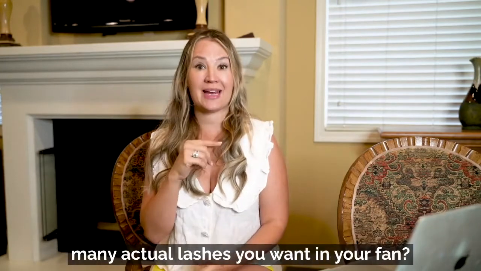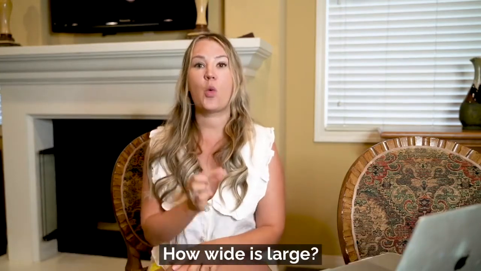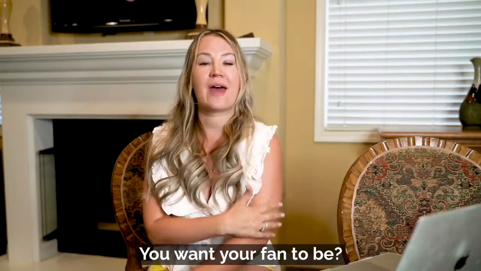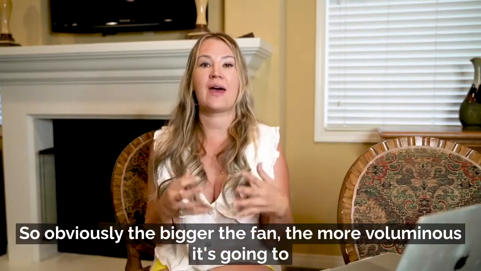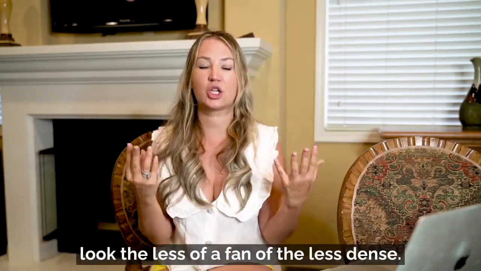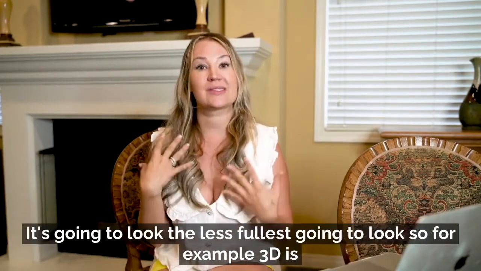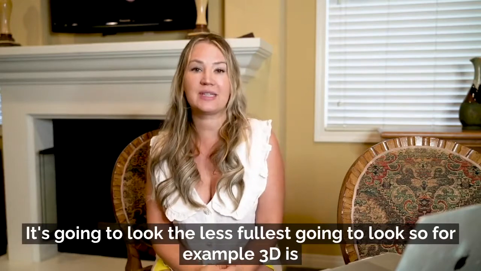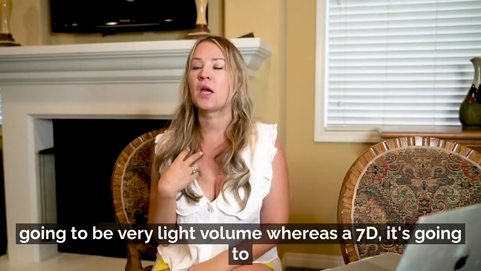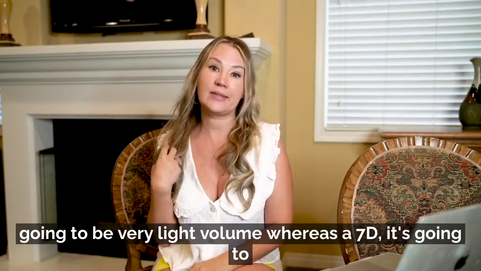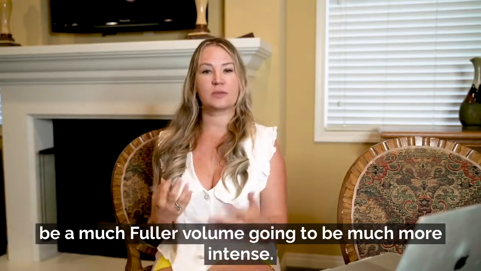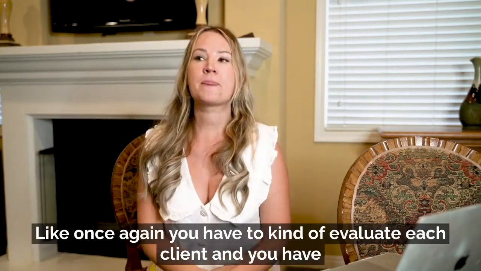You have a lot of variation in how many actual lashes you want in your fan, and how wide and large you want your fan to be. Obviously, the bigger the fan, the more voluminous it's going to look. The smaller the fan, the less dense and less full it's going to look. For example, 3D is going to be a very light volume, whereas 7D is going to be a much fuller, much more intense volume.